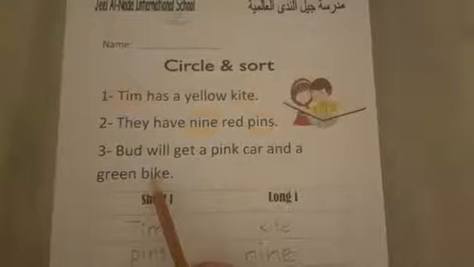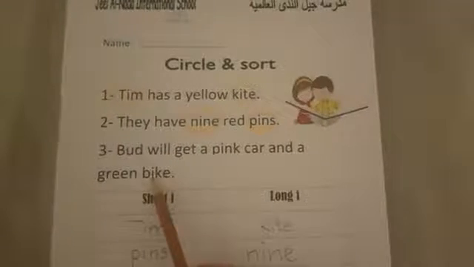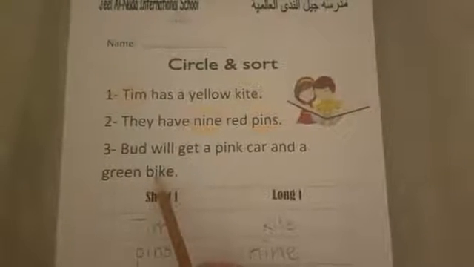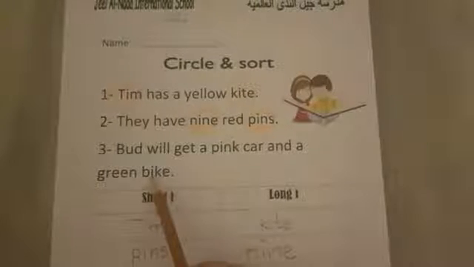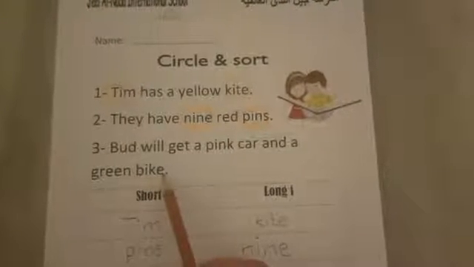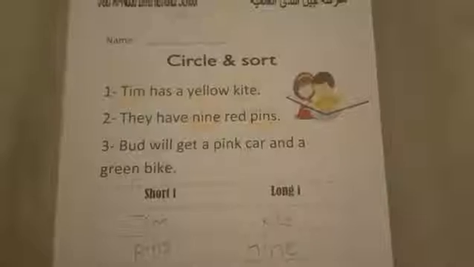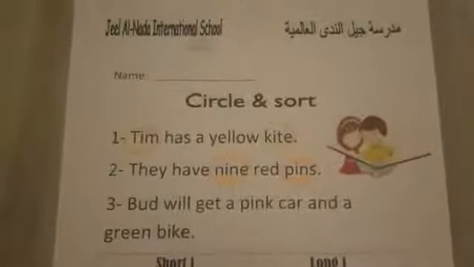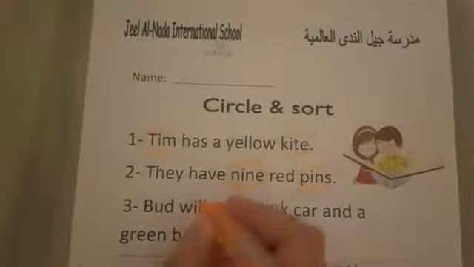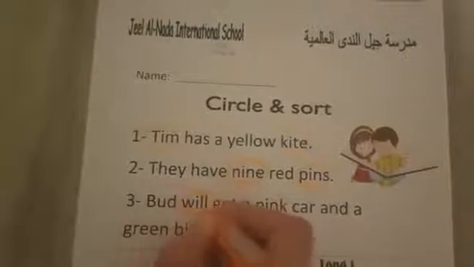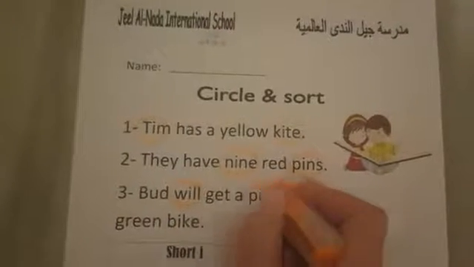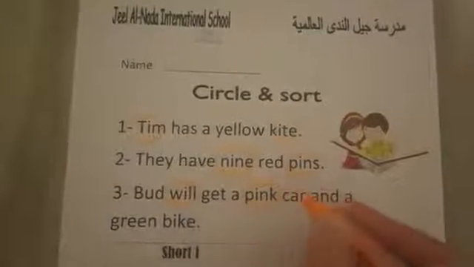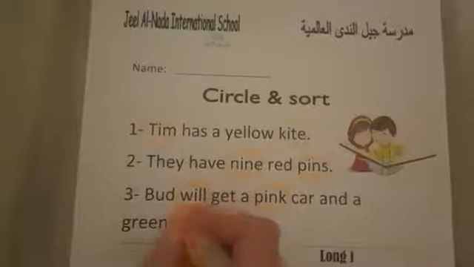And what's the long sound of vowel I? It's I, because it's saying its name. Bike. Okay, so first of all, as we are always doing, let's circle the I words. Will, pink, and bike.